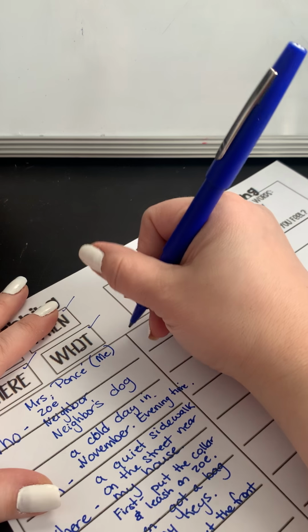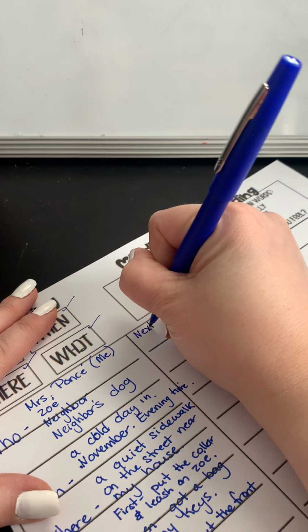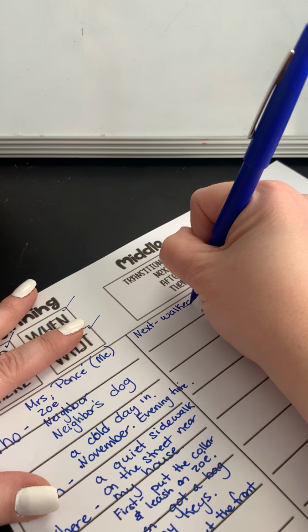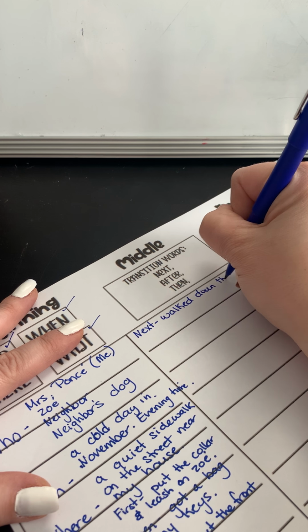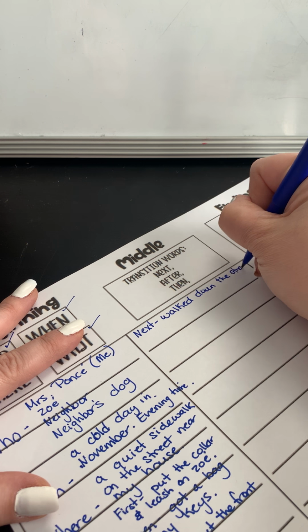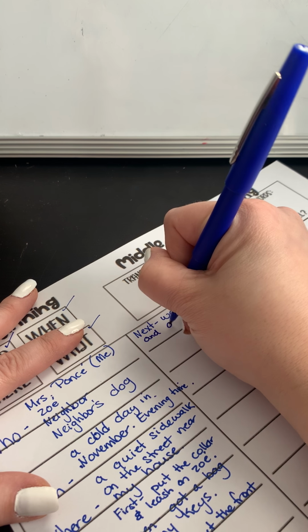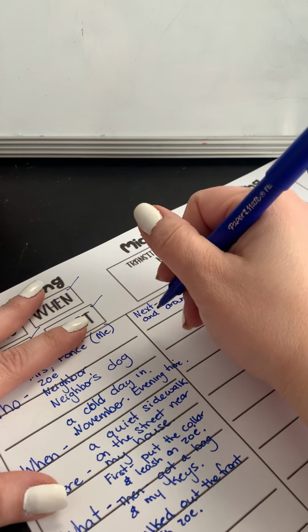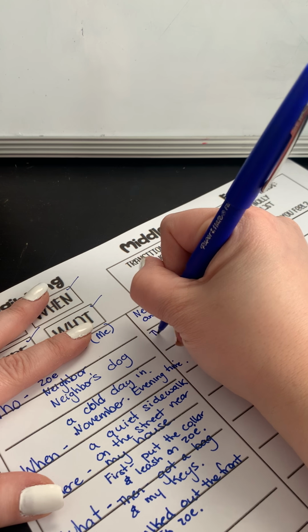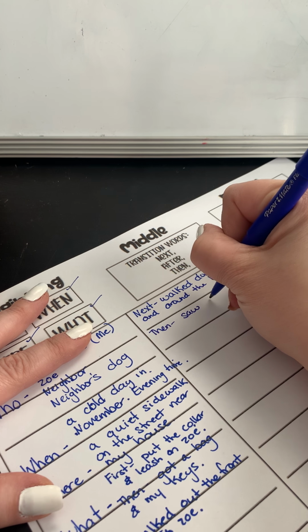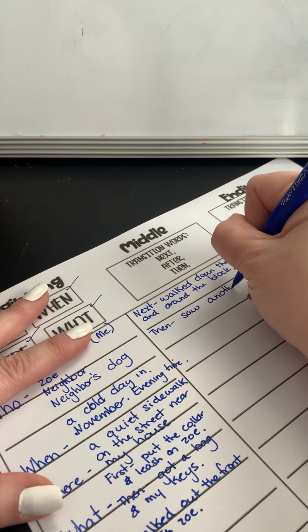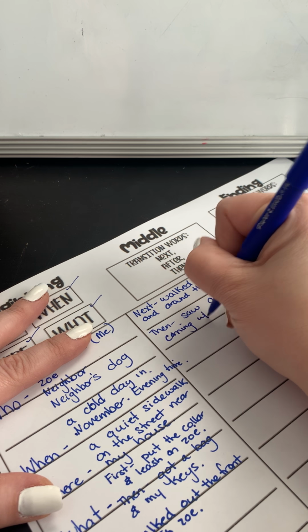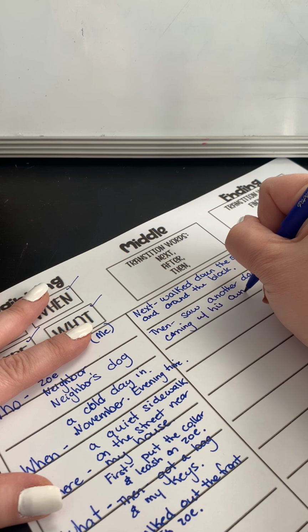So I might start off with next, walked down the street and around the block. Then saw another dog coming with his owner.